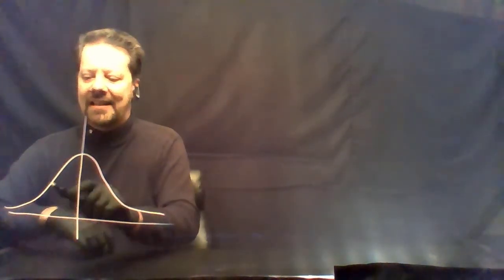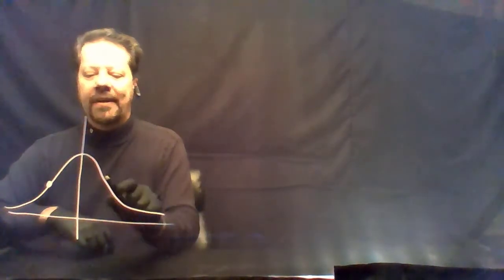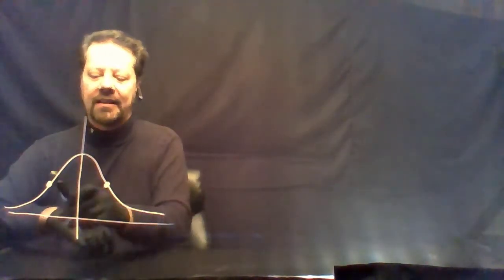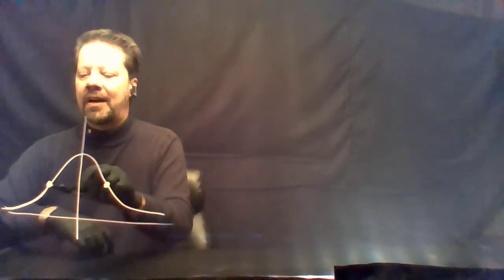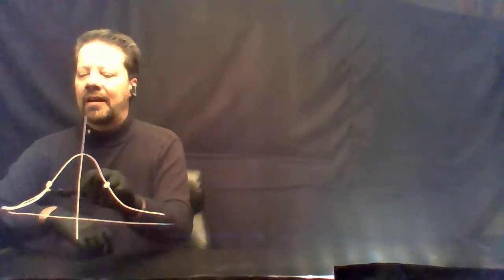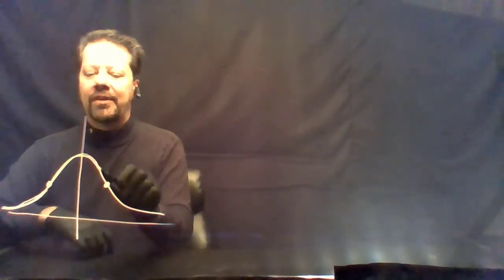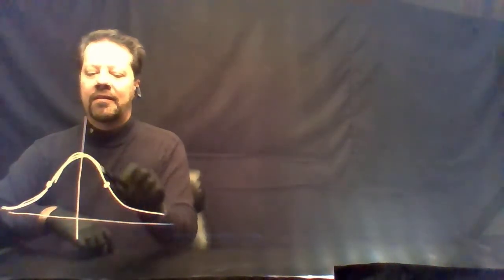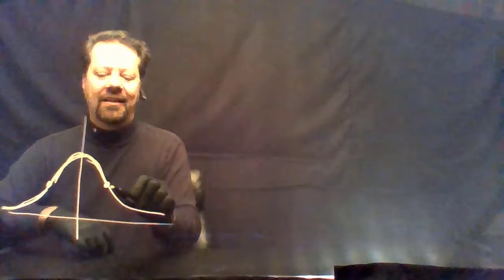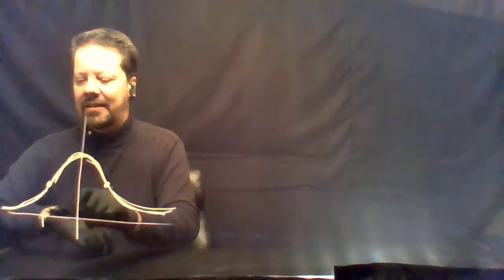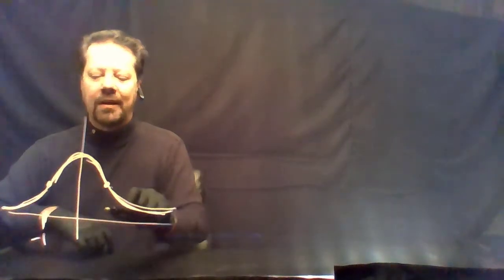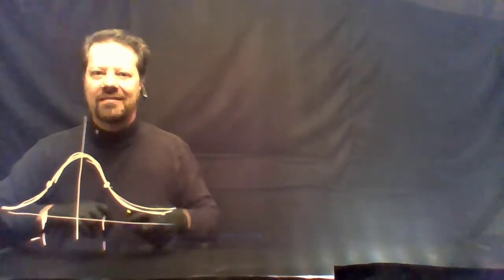You can see then that on this last example, there are points on each side of the y-axis where the curve switches from concave up and then to concave down, from concave down back to concave up. These occur at negative 1 and 1. Let's look at another example.